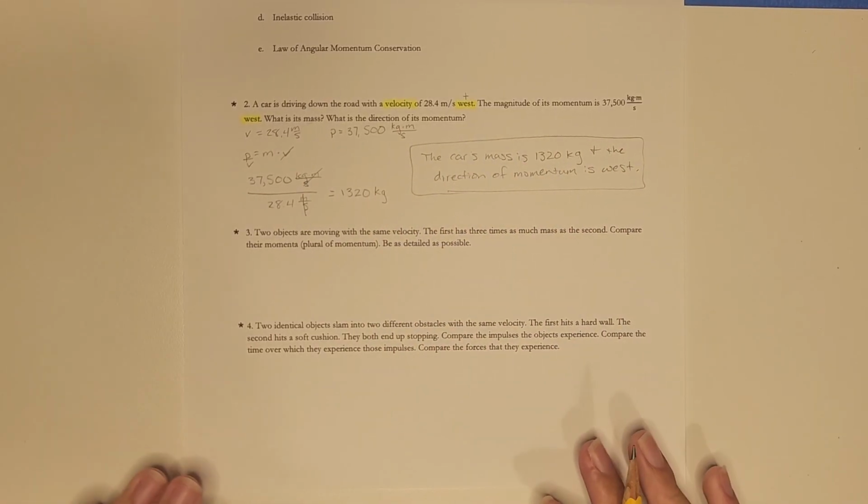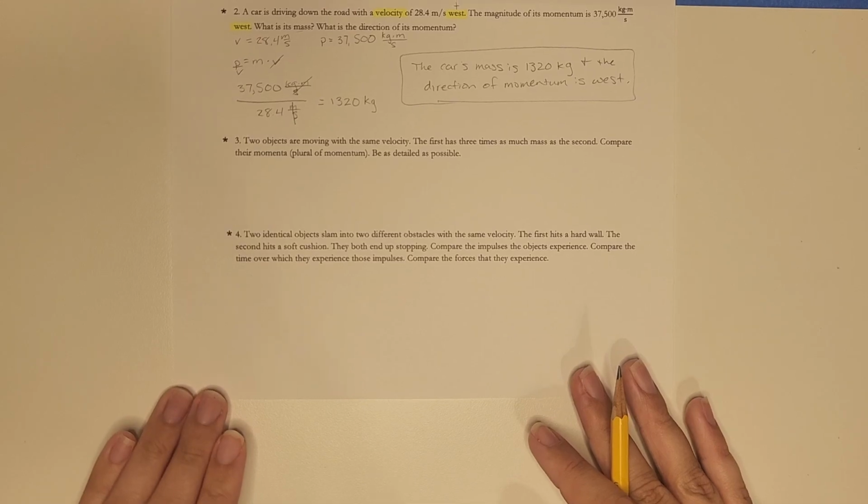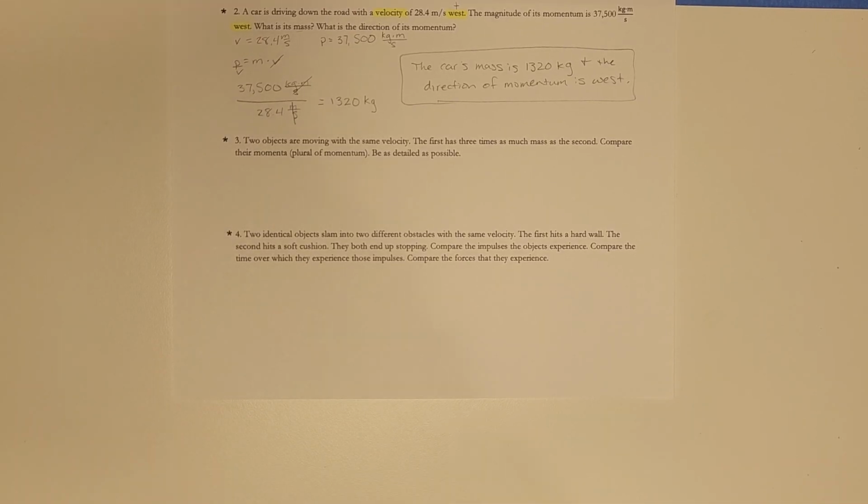Okay, for question 3, two objects are moving with the same velocity. The first has 3 times as much mass as the second. Compare their momenta, which is the plural of momentum. Be as detailed as possible.